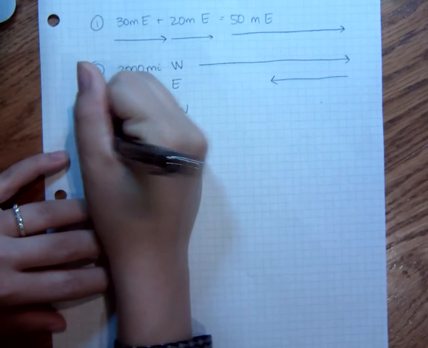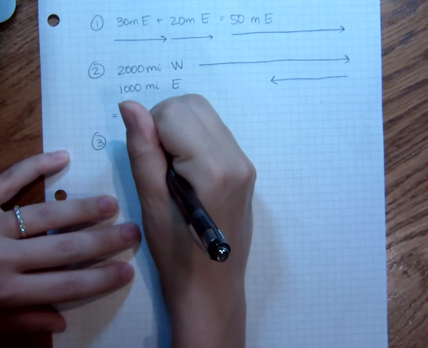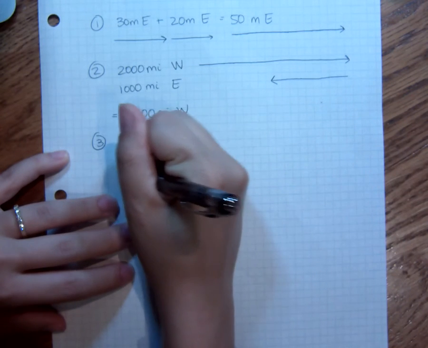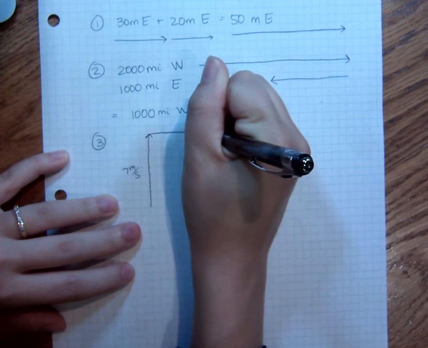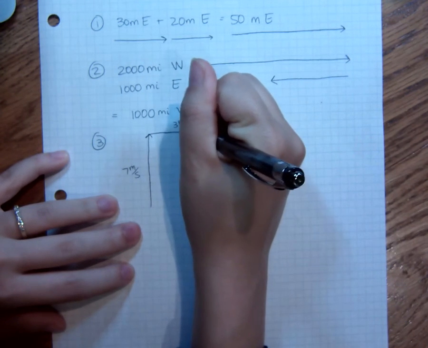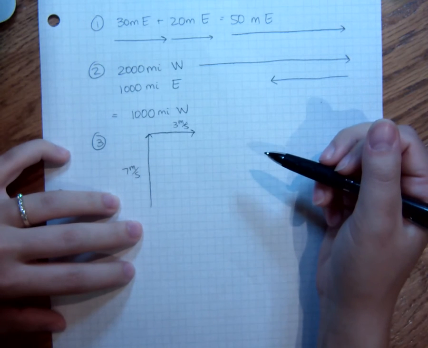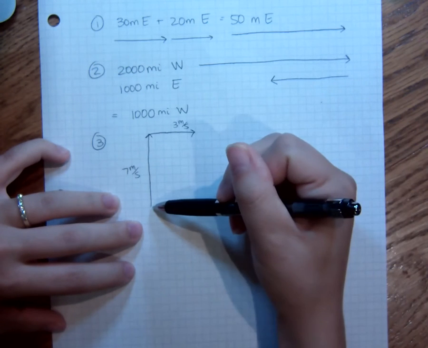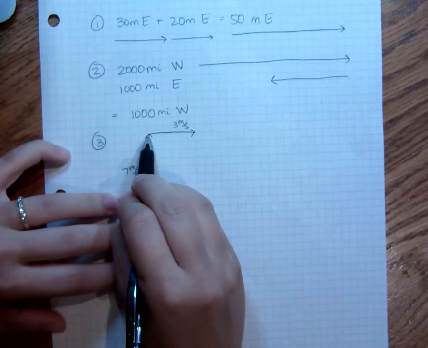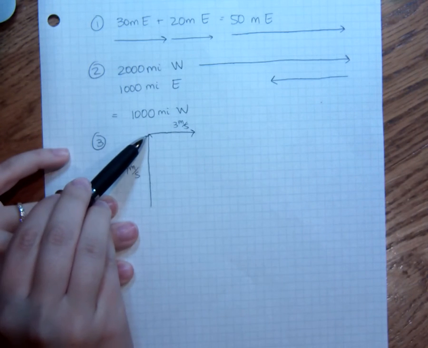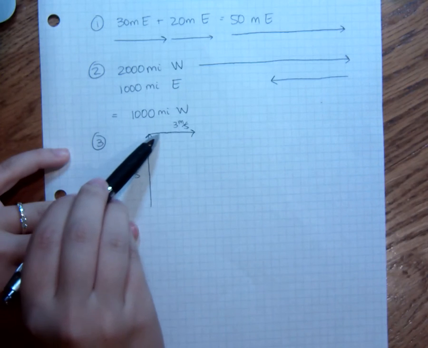Number 3, 7 meters per second up, 3 meters per second to the right. Notice that I drew this first vector, and then immediately at the ending point of the first vector, I started my second vector.